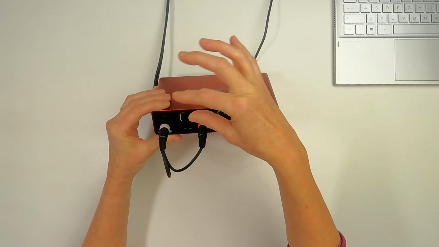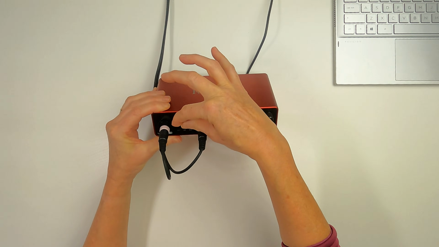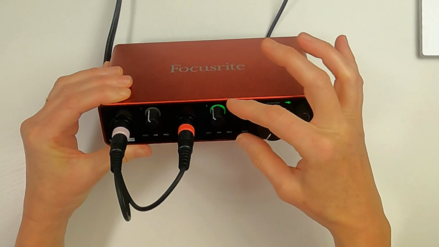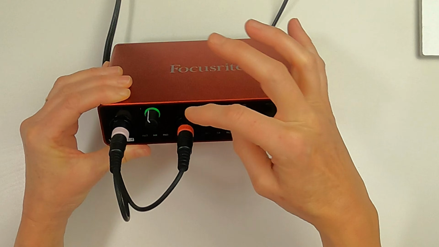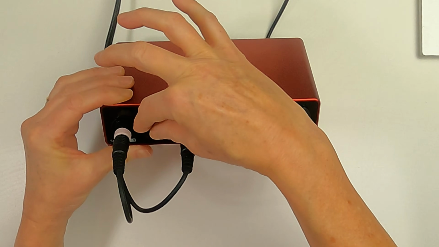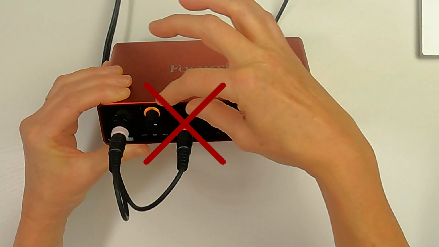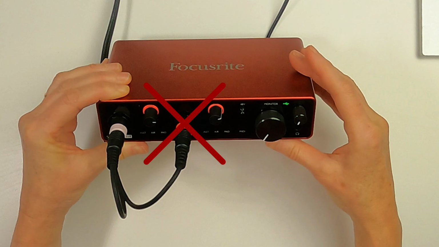Most interfaces like this have some kind of visual feedback. In this case, the 4i4 has these gain halos, and you want to see them lighting up green, which indicates a nice strong signal with some headroom. You never want to see them lighting up red, which indicates you are getting distortion.